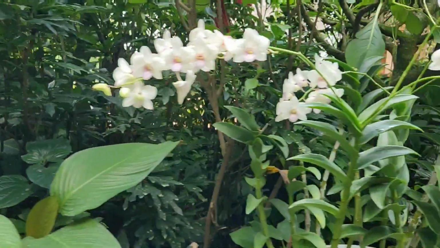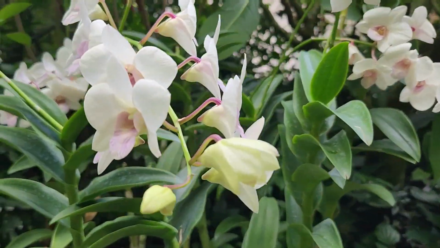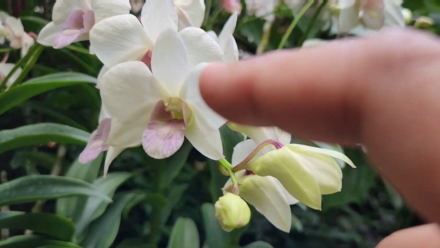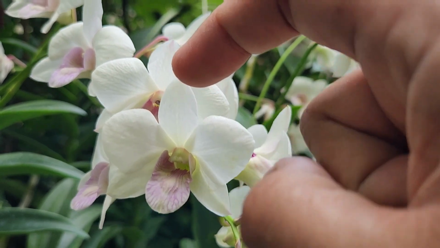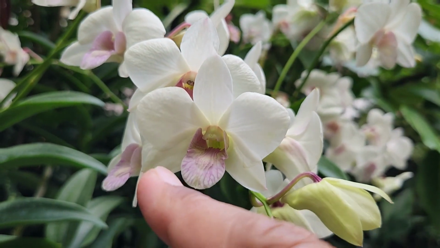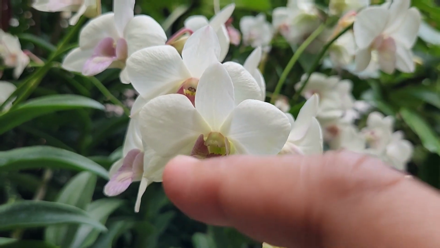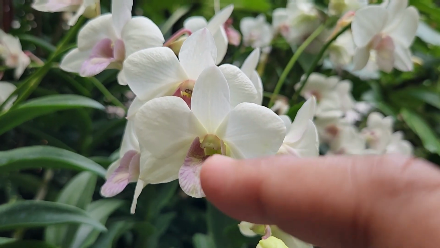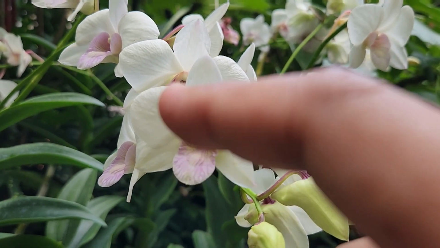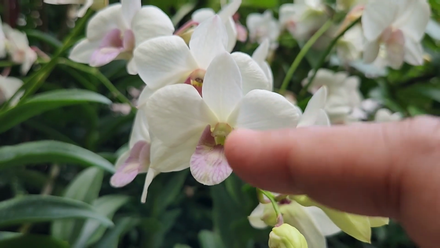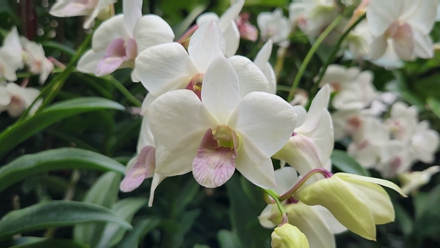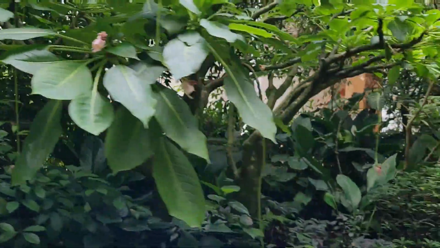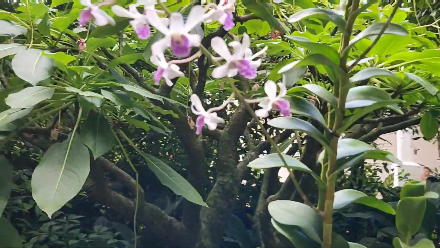Let's have a second look at another sample here. Alright, so again, we've got this pointy thing, 1, 2, and 3. So these are the sepals, and 1, 2, and 3, these are the petals. And again the middle one is like a modified lip, called a labellum. Let's have another example here.